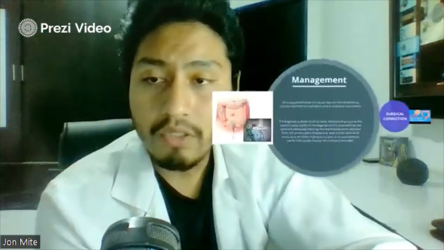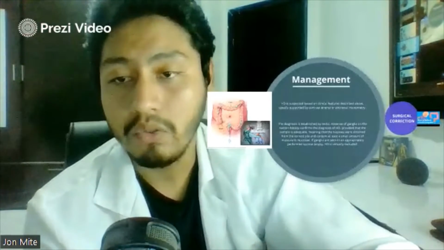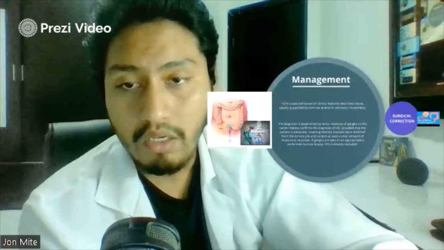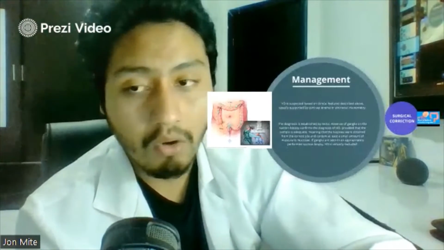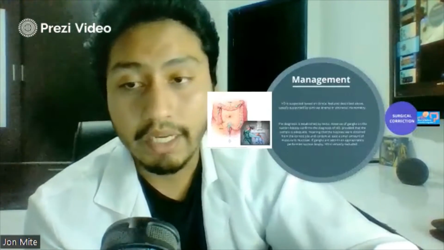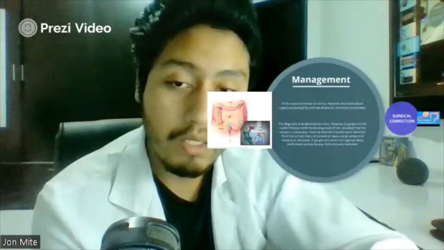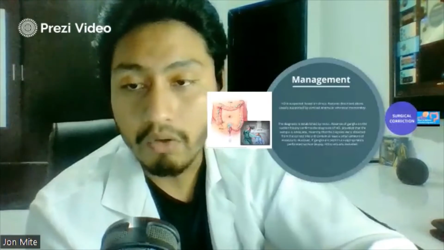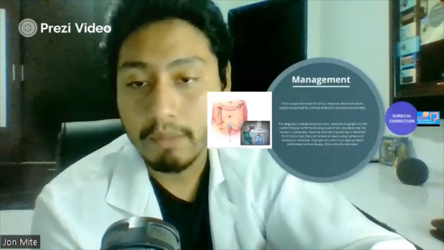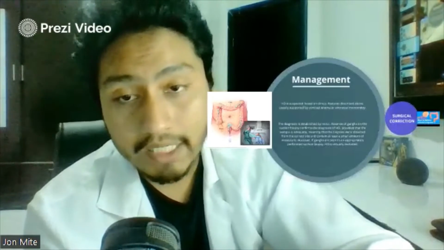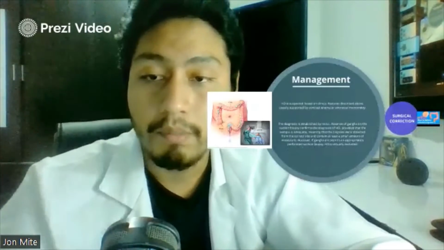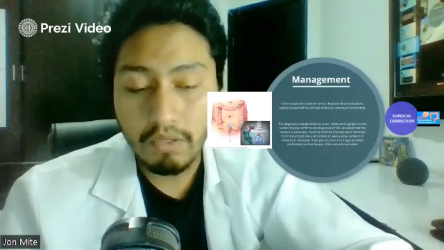Regarding the application in medicine and the management, the disease is suspected based on clinical features, usually supported by contrast enema or anorectal manometry. The diagnosis is established by rectal biopsy. The absence of ganglia on the suction biopsy confirms the diagnosis of Hirschsprung disease, provided that the sample is adequate, meaning that the biopsy was obtained from the correct site and contains at least a small amount of muscularis mucosa. If ganglia are seen in an appropriately performed suction biopsy, the disease is virtually excluded.